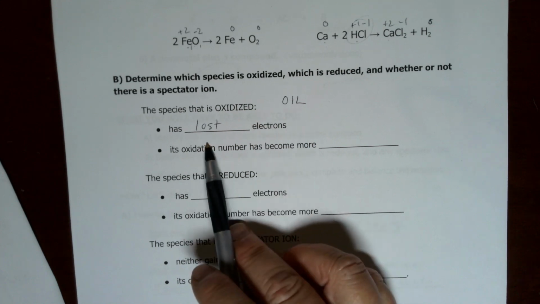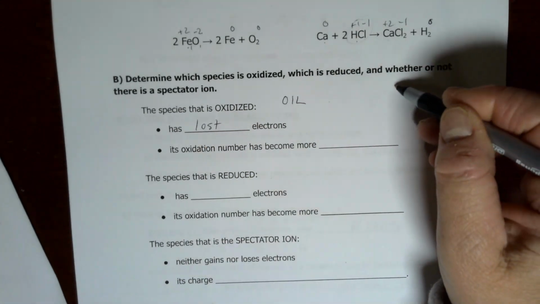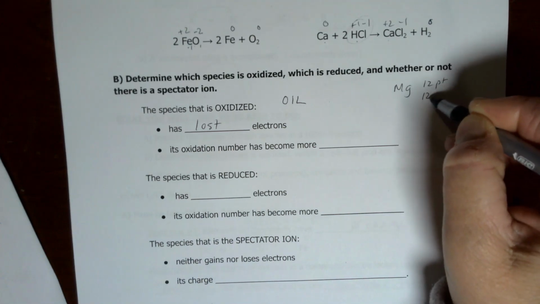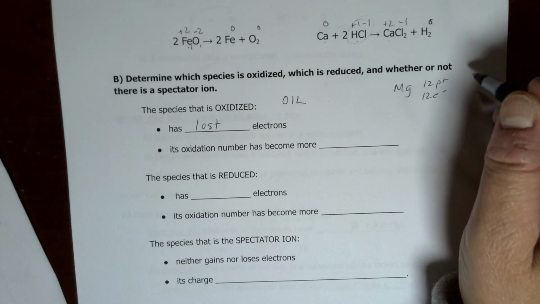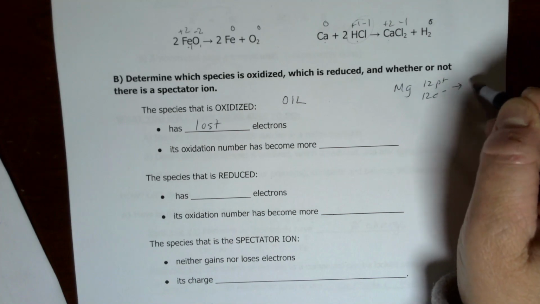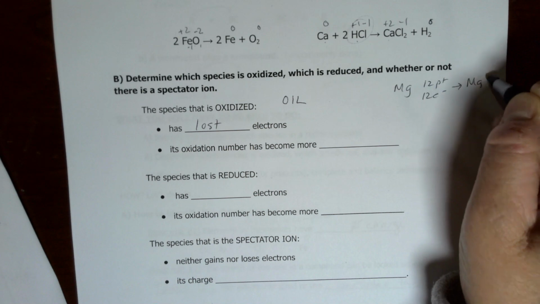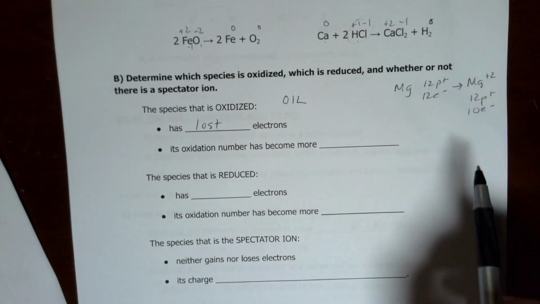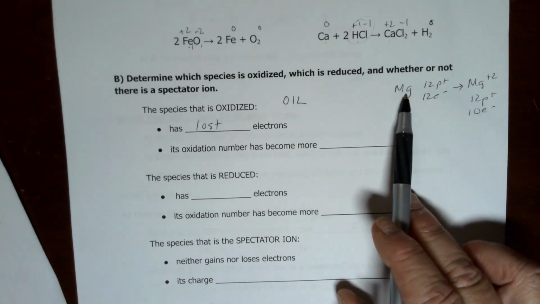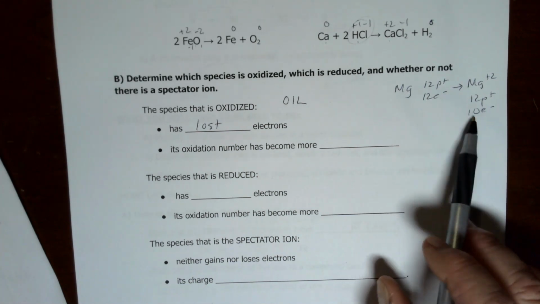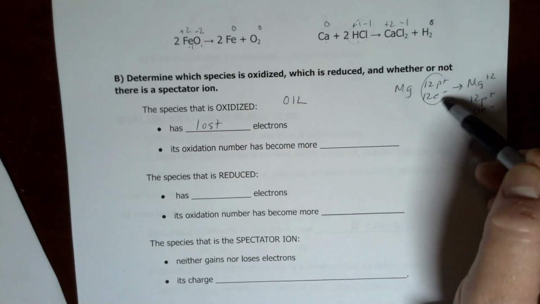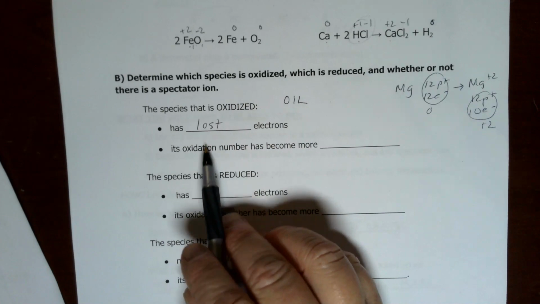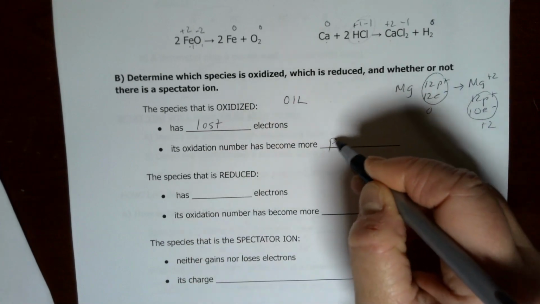If you remember magnesium, the example we just saw, it started off with 12 protons and 12 electrons, and then it went to magnesium +2 because it had 12 protons but only 10 electrons. So when an atom loses those 2 electrons, the charge goes from 0 to +2. Losing electrons, the oxidation number becomes more positive.